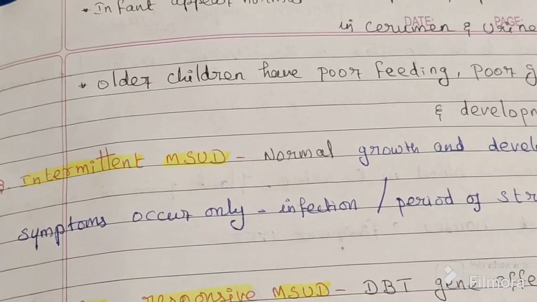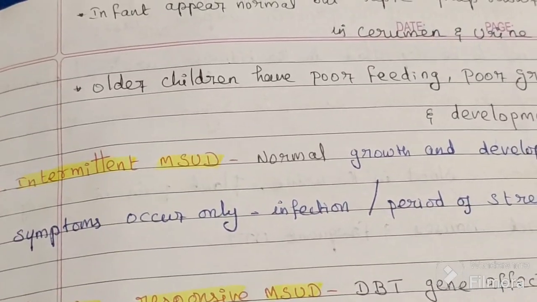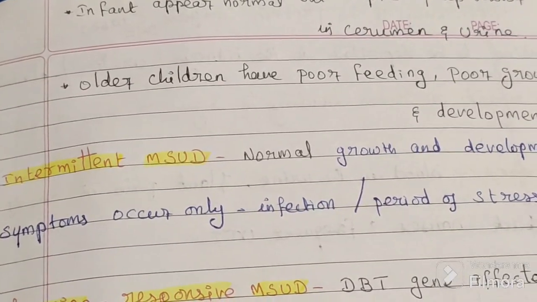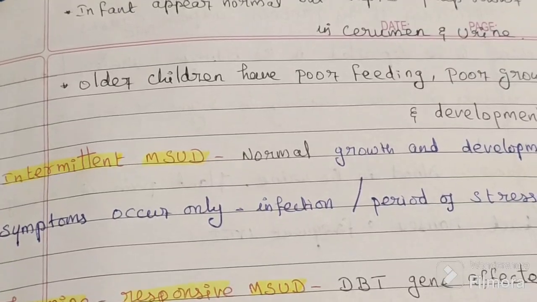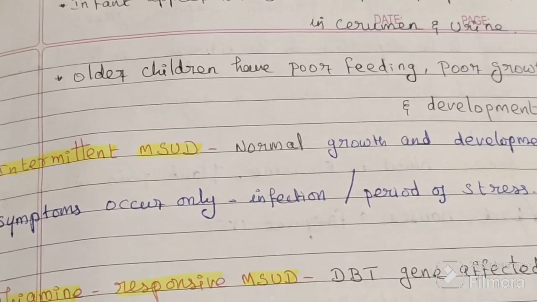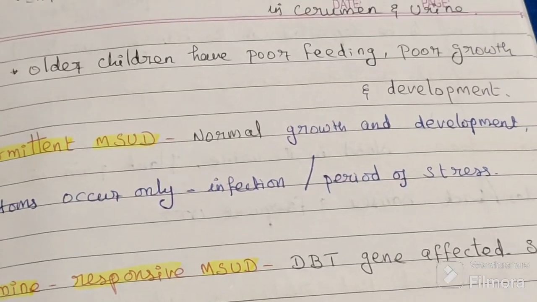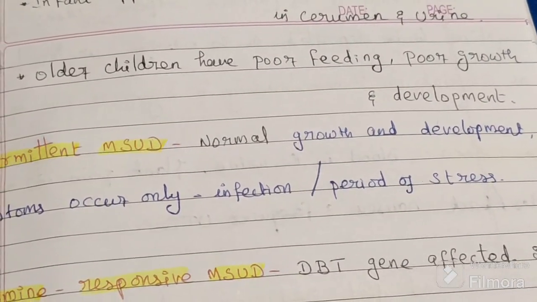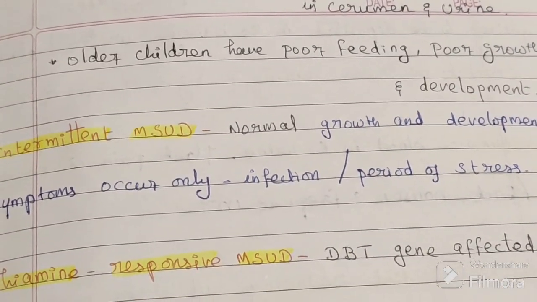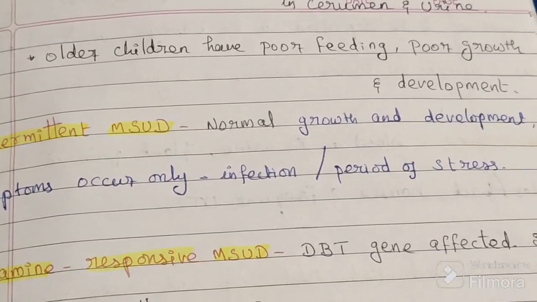Intermittent maple syrup urine disease. There is normal growth and development. Symptoms occur only when there is an infection or a period of stress.